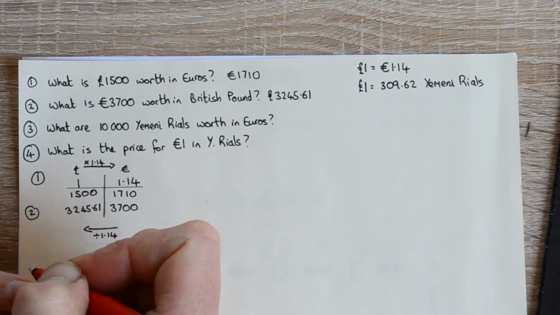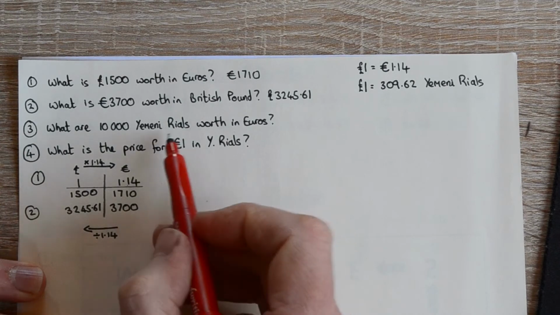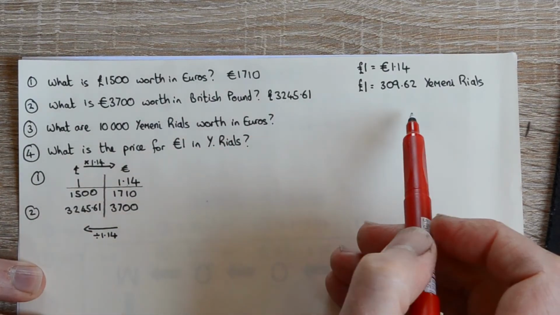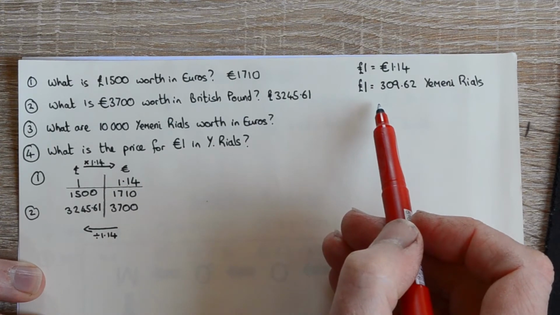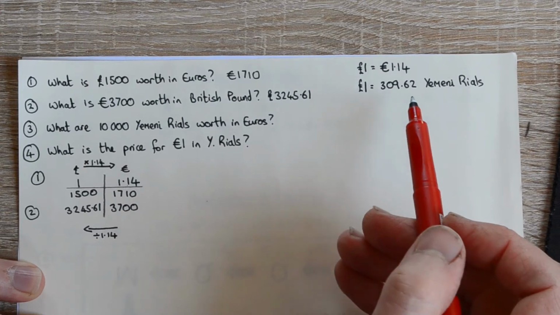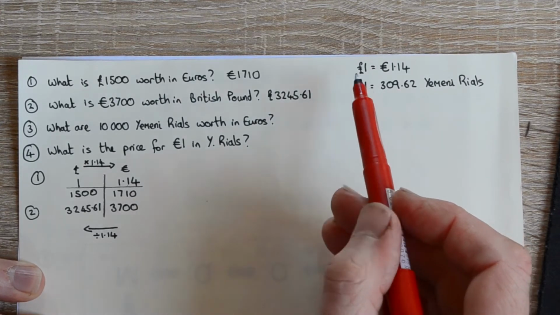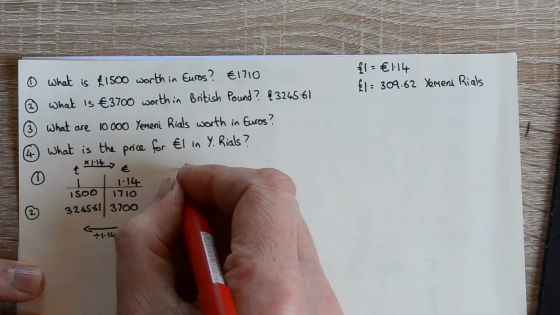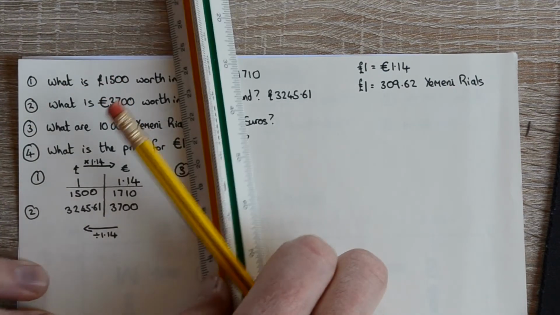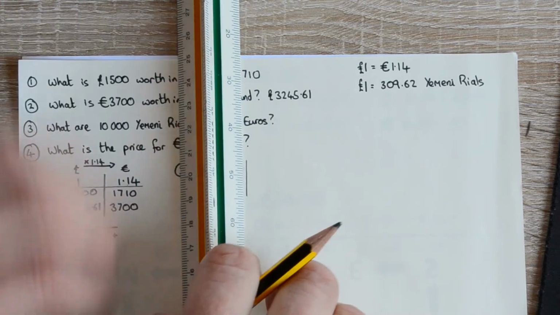Right, let's have a look at question 3. We're now working between Yemeni rials and euros. We don't have the exchange rate directly between rials and euros, so what we need to do is work from Yemeni rials to pounds, and then from pounds to euros. If you're starting this from scratch, you might want to do 2 tables like I'm going to do now.